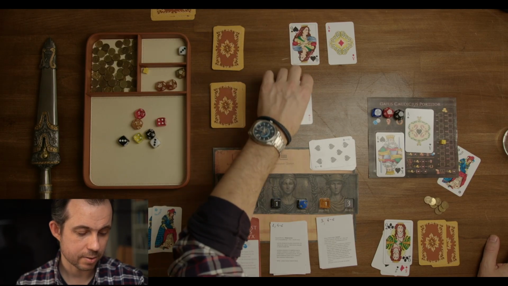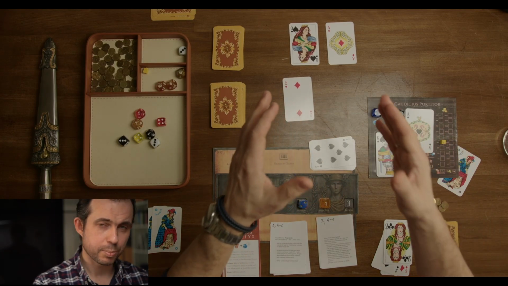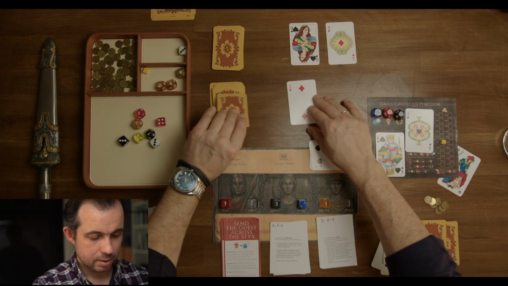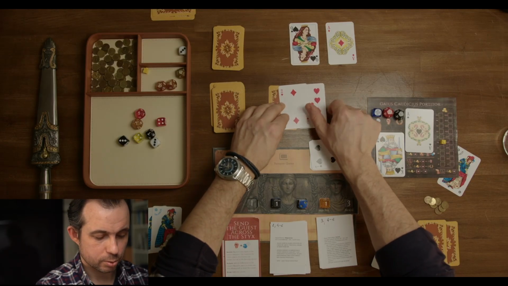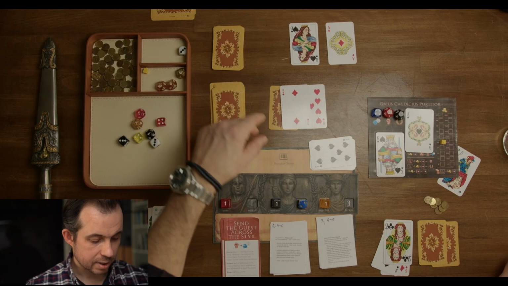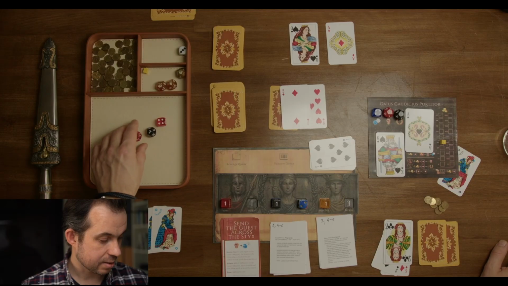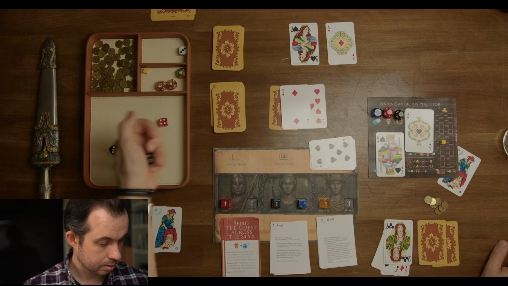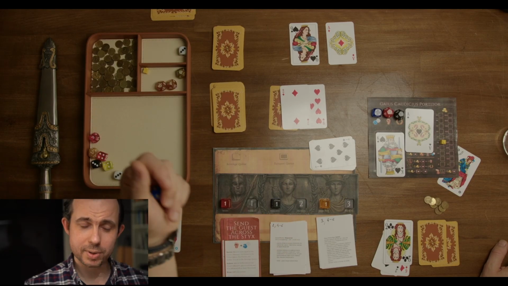Say I want to plot with this card, so I do everything I should do to start the plot. I roll this card's stats. You will see the problem in a moment.